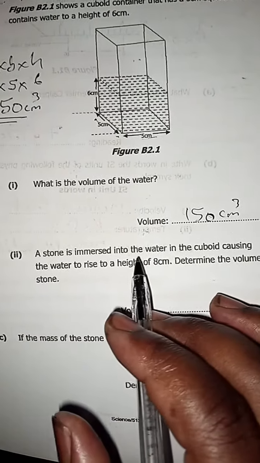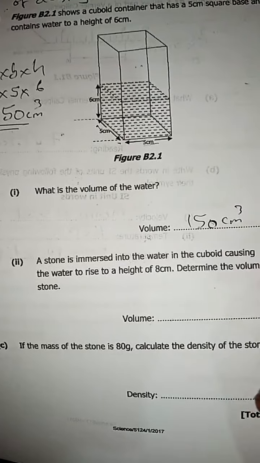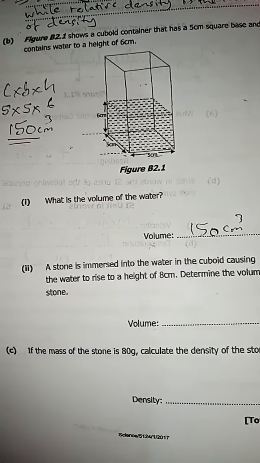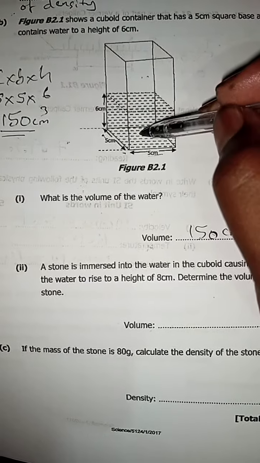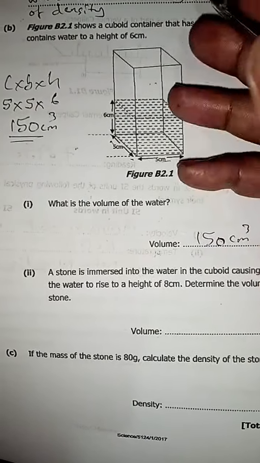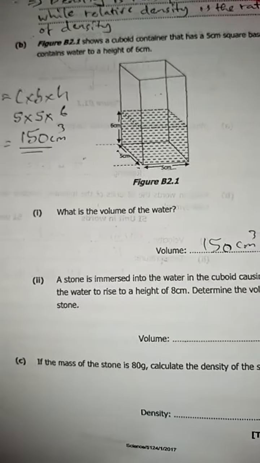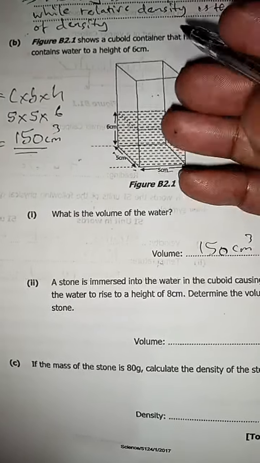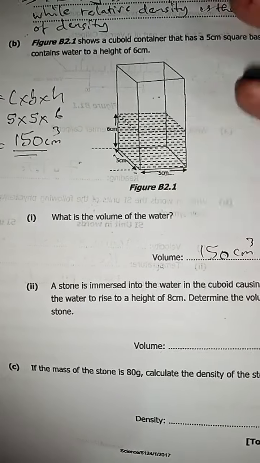Now, go to part 2. A stone is immersed into the water in the cube, causing the water to rise to a height of 8 centimeters. Determine the volume of the stone. When the stone was immersed in this water, the water level rose to a certain height.